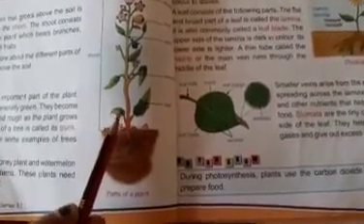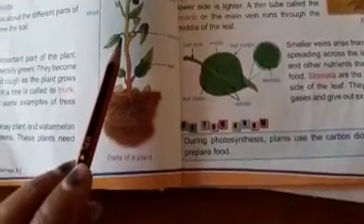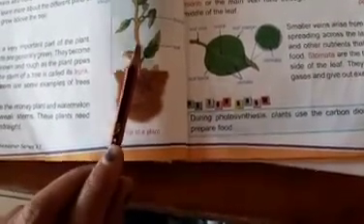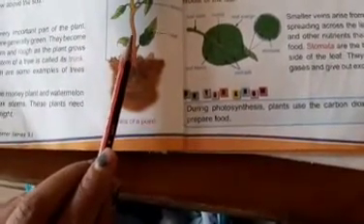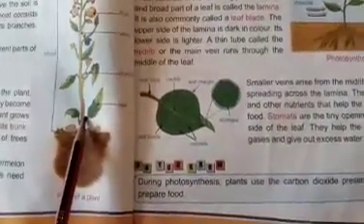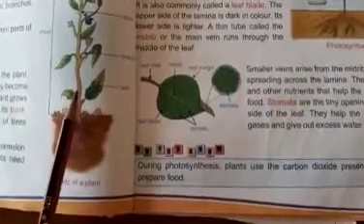The shoot system consists of the stem, branches, leaves, fruits, and flowers. In this, the stem is a very important part of the plant. The stems of a plant are green. They become a little hard, brown, and rough as the plant grows into a tree. The stem of a tree is called the trunk.